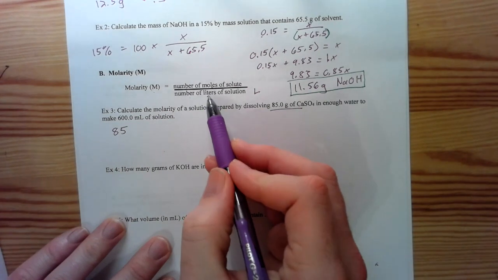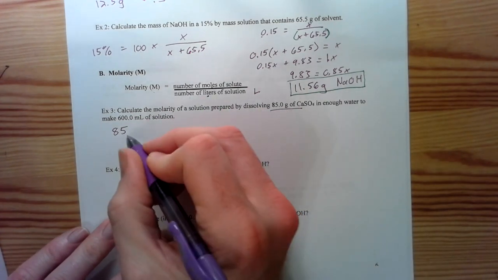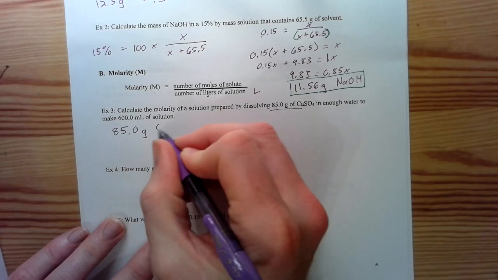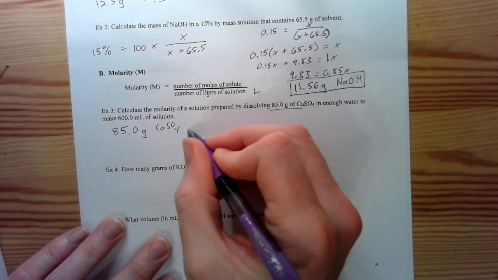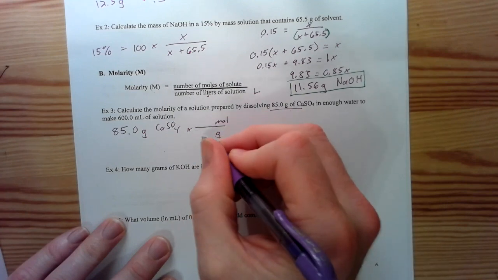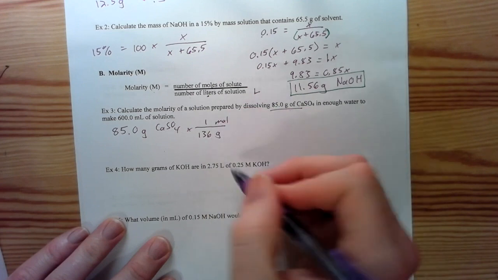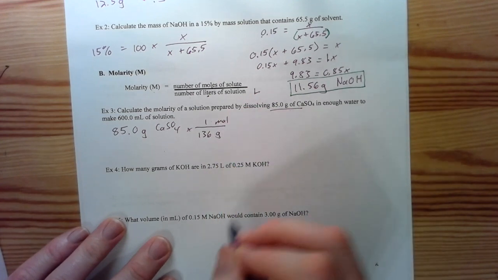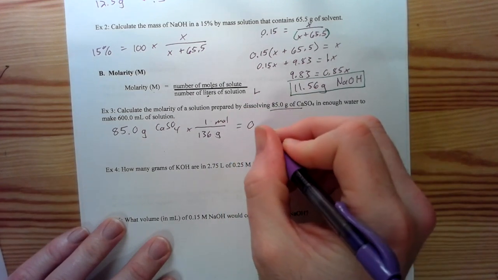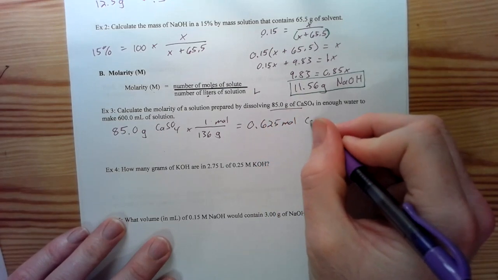Now that's not moles, that's not liters, but we can make grams into moles pretty easily. We have 85 grams of calcium sulfate. We can convert grams into moles very easily by using the molar mass, which is 136 grams per mole. G stands for go to the periodic table. And then I'll get 0.625 moles of calcium sulfate.